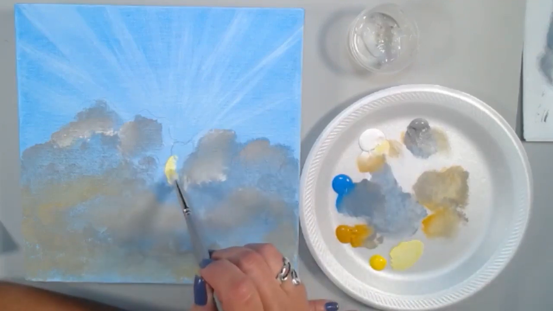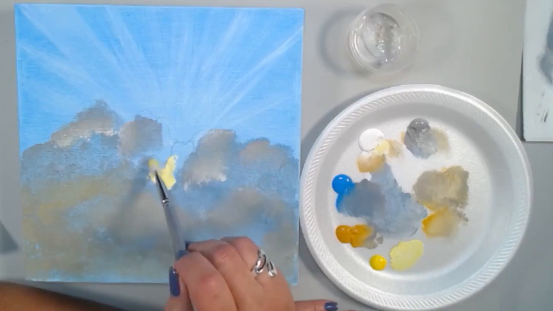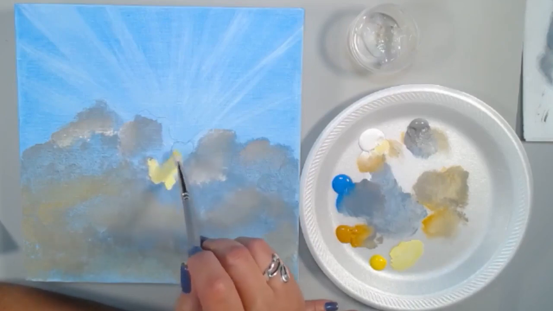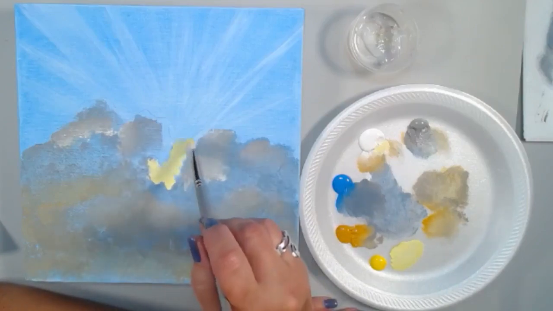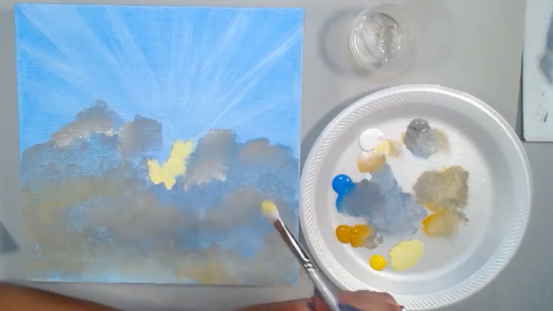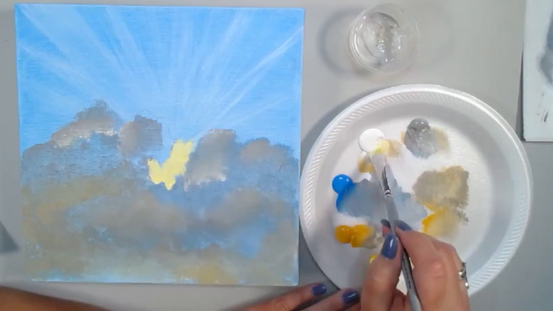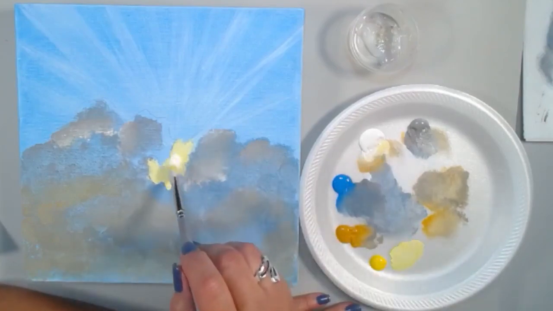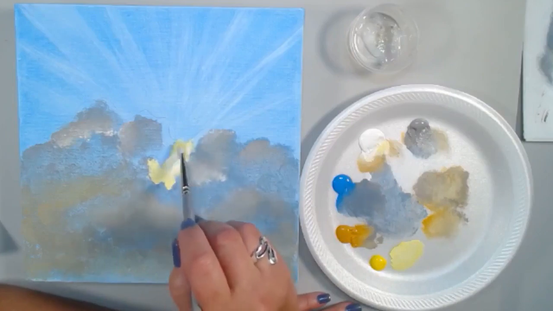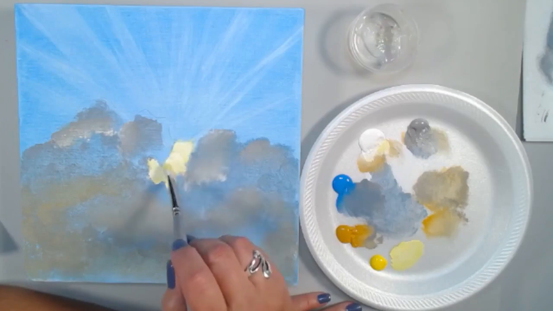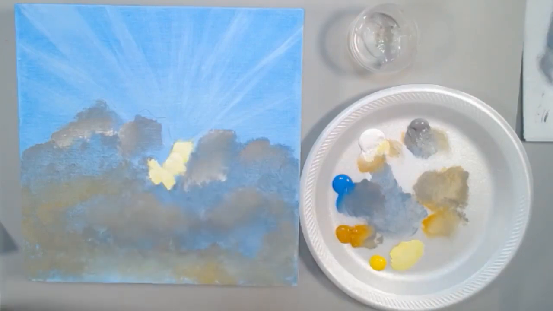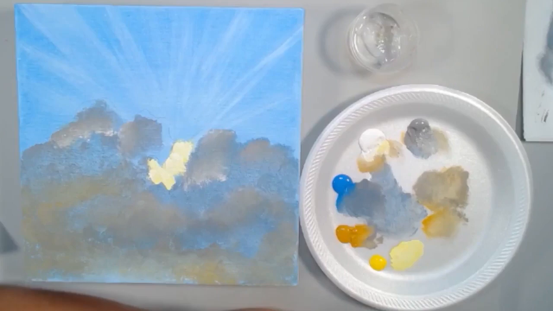All right, so right in here, I'm going to create this area where the light is breaking through. All right, and then I'm going to add a little more white right on top of that. So you can start to see that's taking shape already.